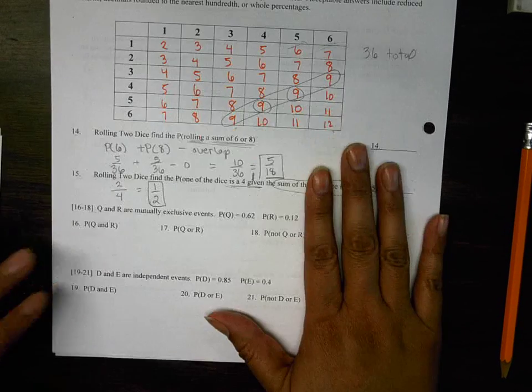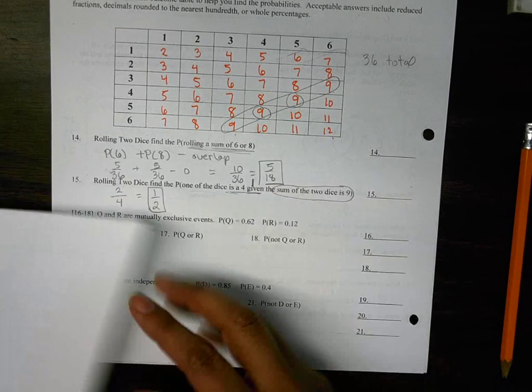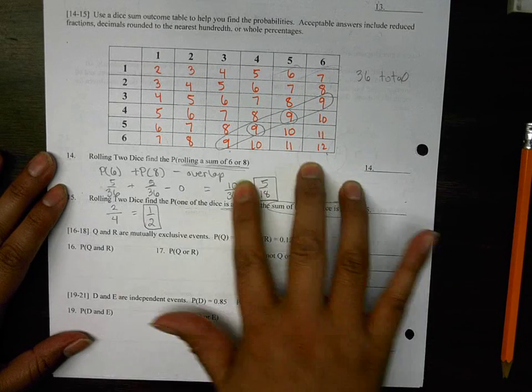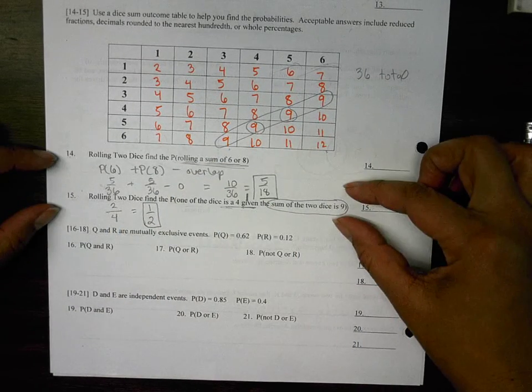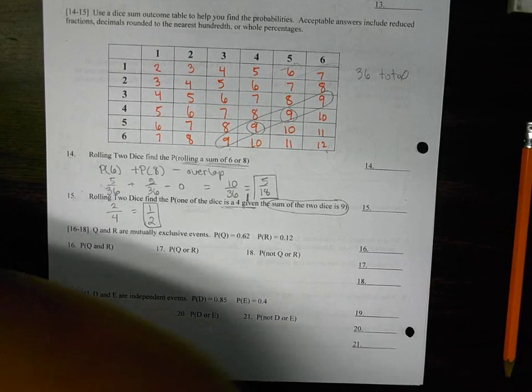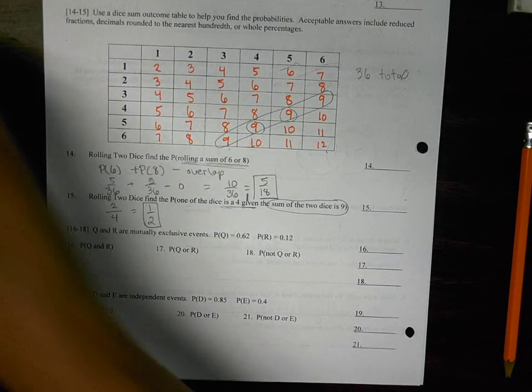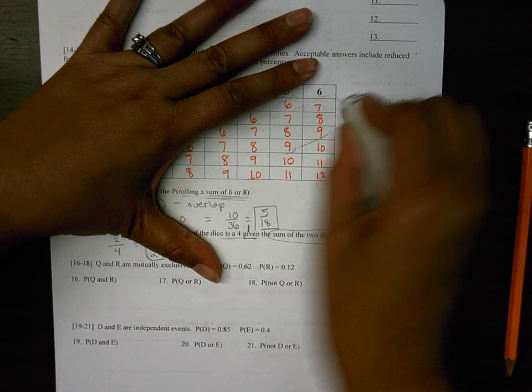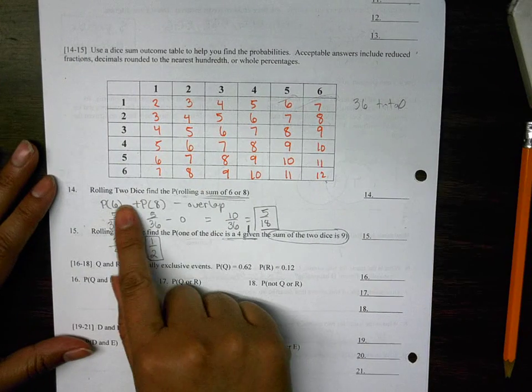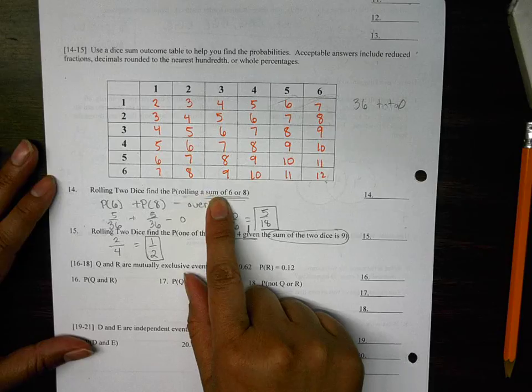Okay, moving on. I'm going to do a few more here because I want to make sure we fully understand this. We did these two yesterday. I'm going to give you a few more test sample questions. Before I do, let's take a look. What's the probability of rolling a sum of 6 or 8?